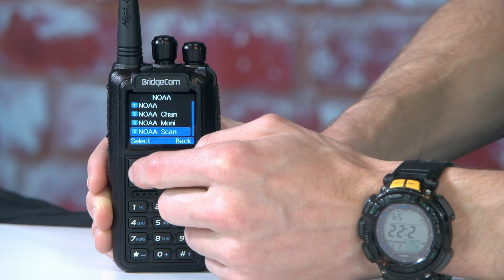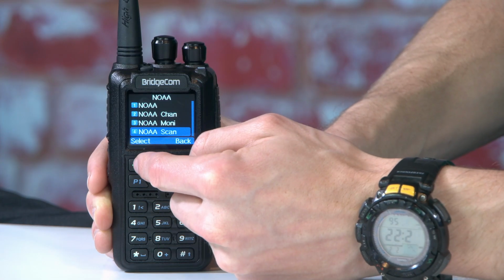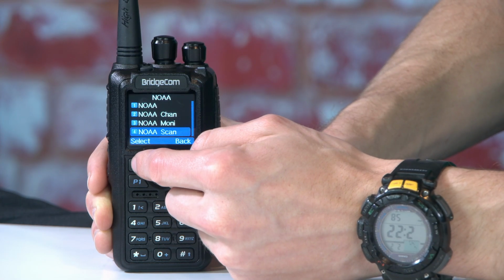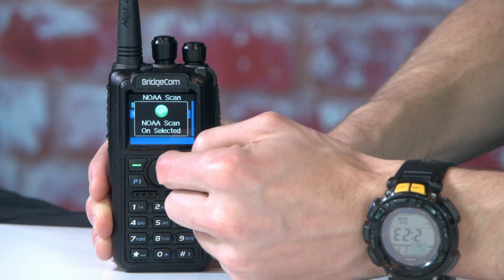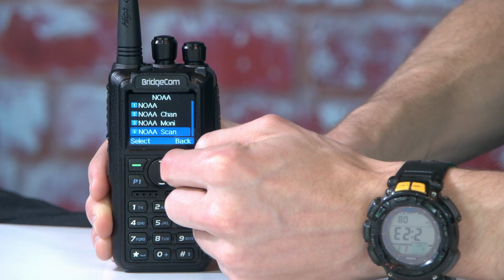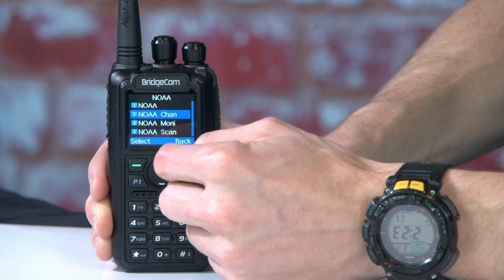And then one more, we scroll down here, and this is scan. So if we haven't manually selected our channel, or we want to figure out what is the channel in our area, we can go ahead and turn this on. So scan, I'm going to turn that on. And that's all we have. So at this point we're set up, we're ready to go.